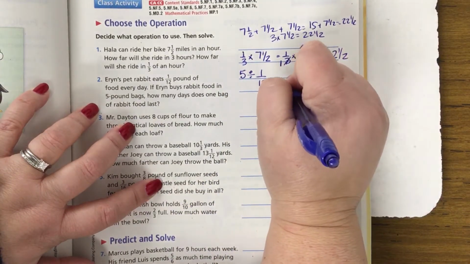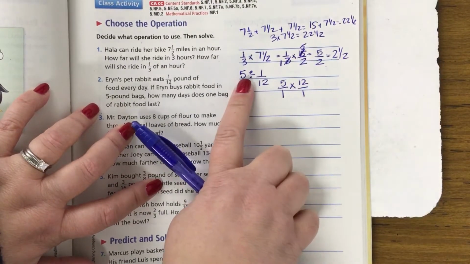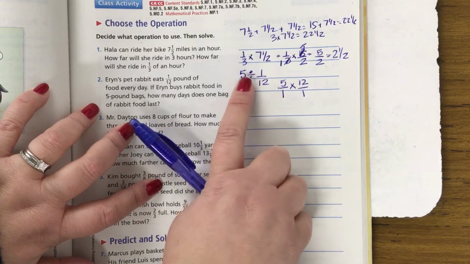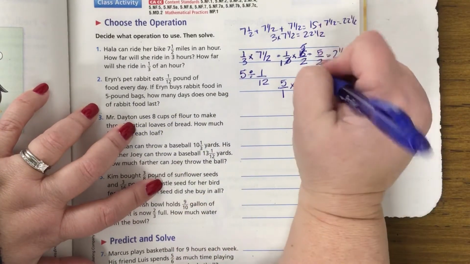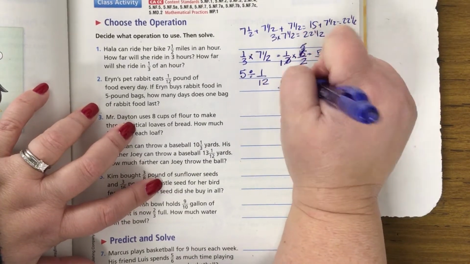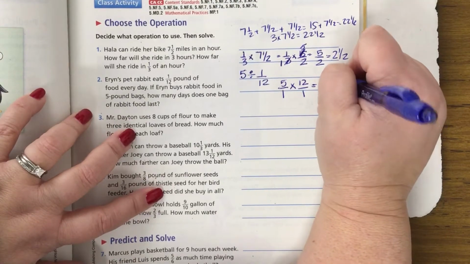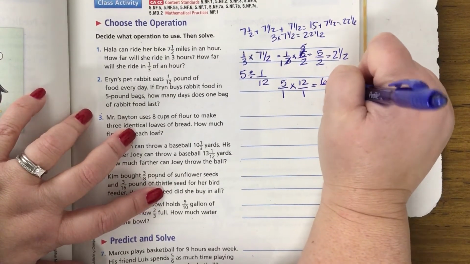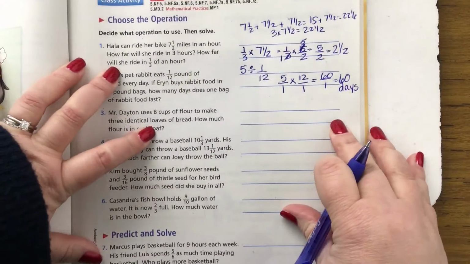So that becomes 5 over 1 times 12 over 1. Like I've said, this is a really good time to spot check. Is the division now a multiplication sign? Is the 1/12 flipped over? Yes. So I can proceed. And then 5 times 12 is 60 over 1, or 60 days. So she can feed her rabbit for 60 days.